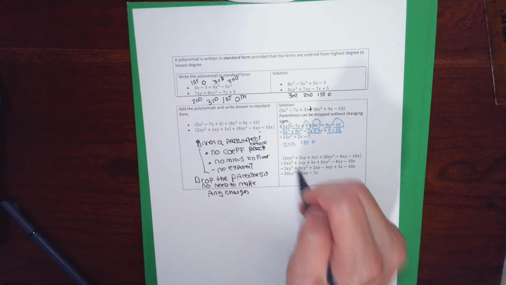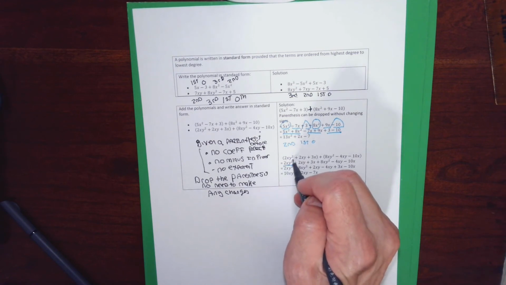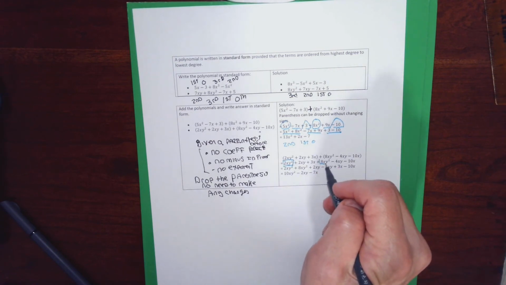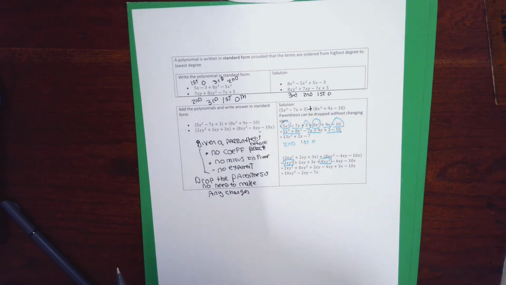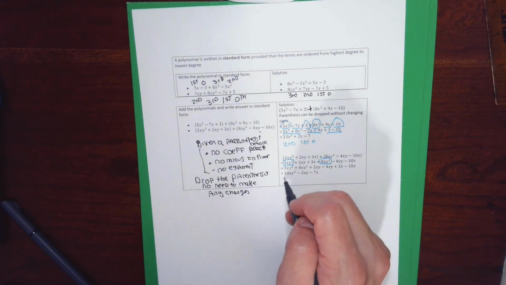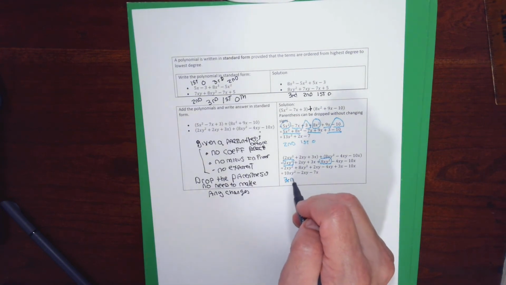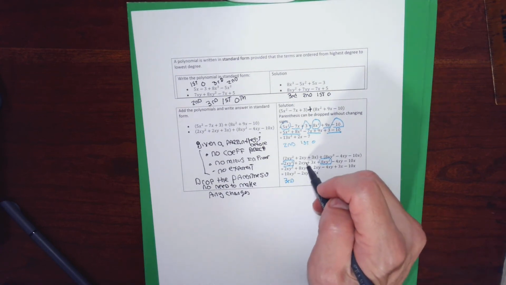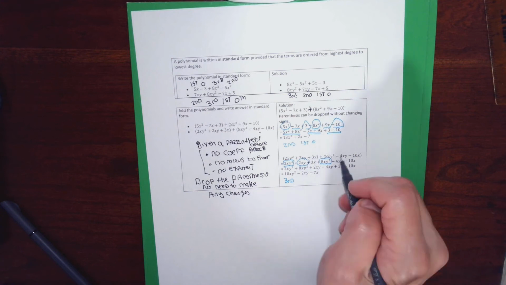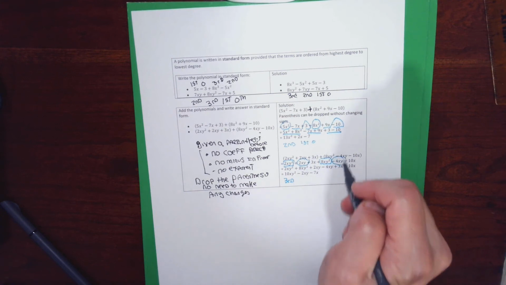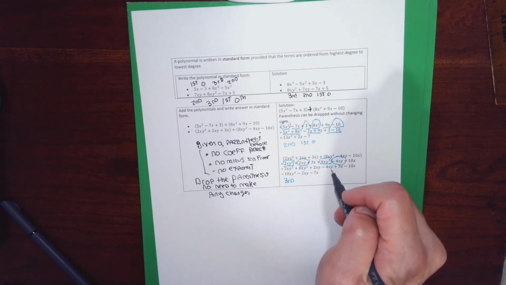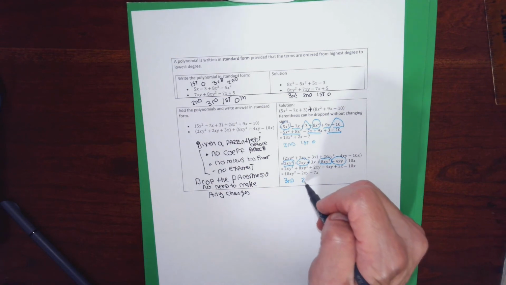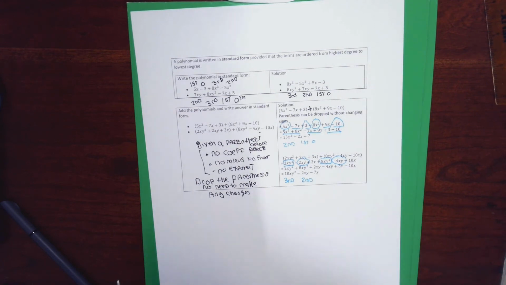The next example, parentheses can be dropped. And I have this term and that term that are like terms. I'm going to add those, and that's a third degree term. It turns out to be the highest degree. I'm also going to combine the like terms of 2xy minus 4xy by going 2 minus 4 and that's a second degree term, and I wrote it second.